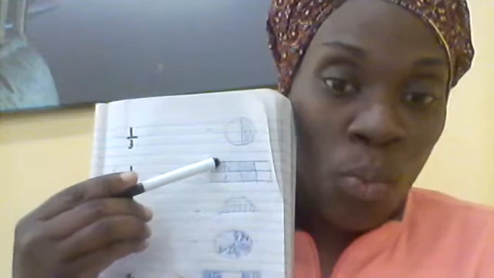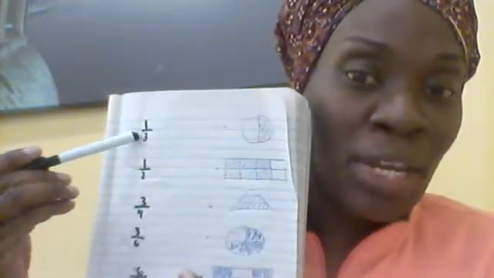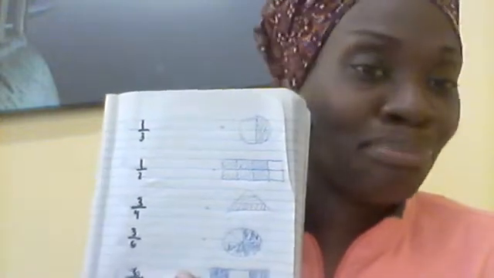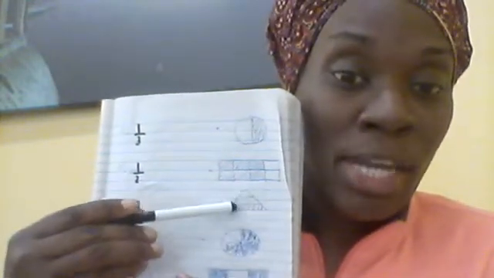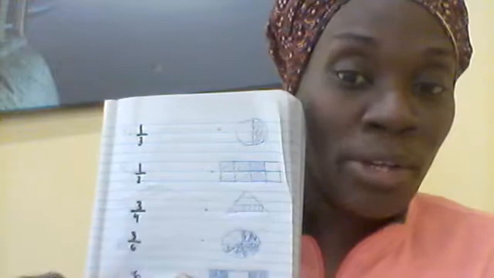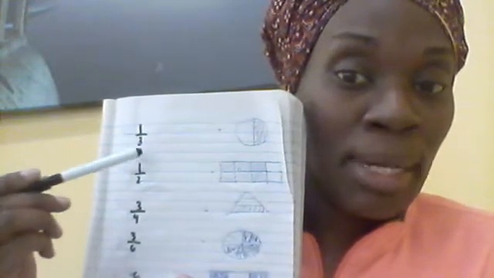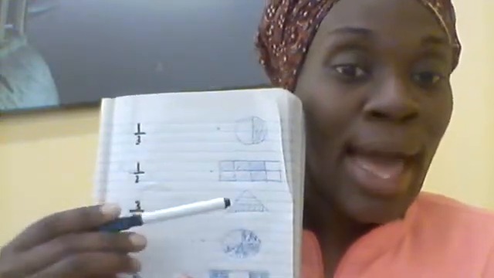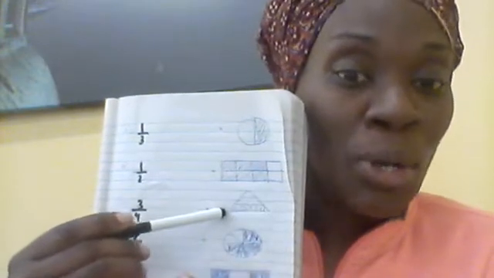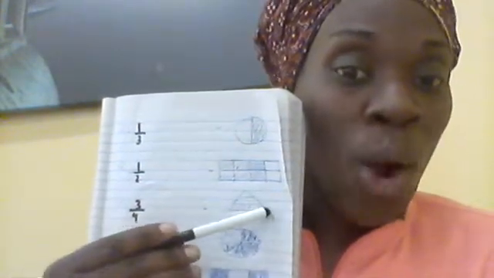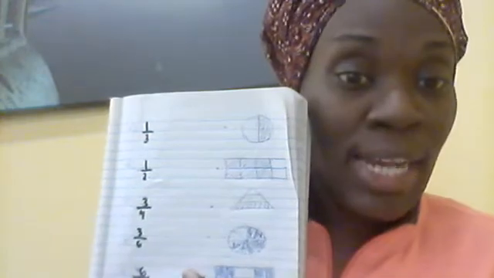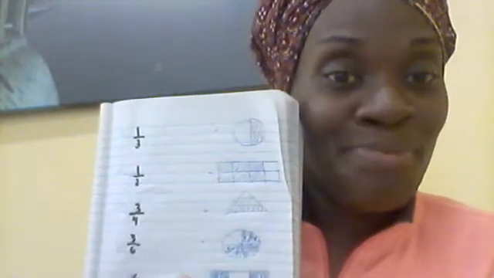So let's look here. How many parts does it have? 1, 2, 3, 4, 5, 6, 7, 8. Does that match the denominator? Nope. Let's look at this shape. It has 1, 2, 3 parts. Does that match the denominator? Absolutely. How many parts are colored? Only 1. So 1/3 has been shaded. Is that the correct answer? Absolutely it is. So let's draw a line.